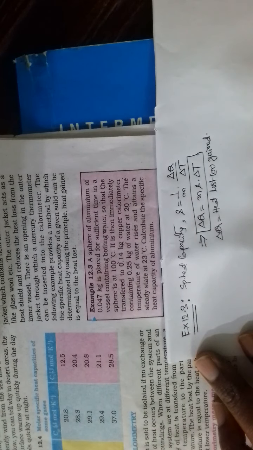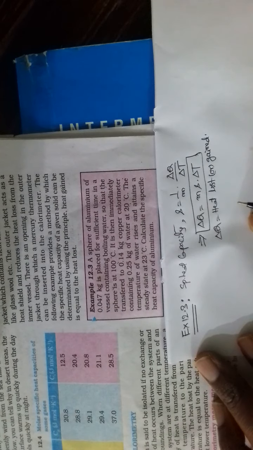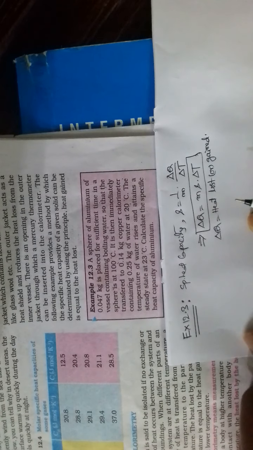I have enclosed a video on this. You see there what he does: the aluminium sphere, with a thread, is kept immersed in water and heated until the water boils.